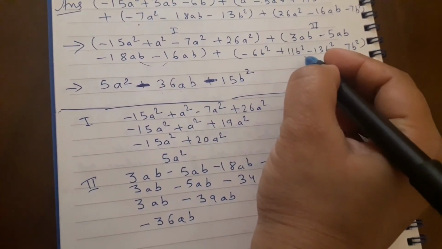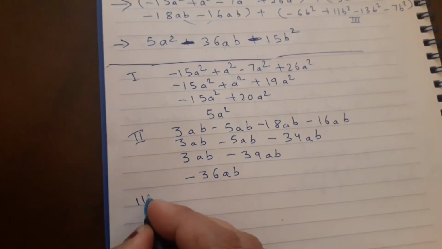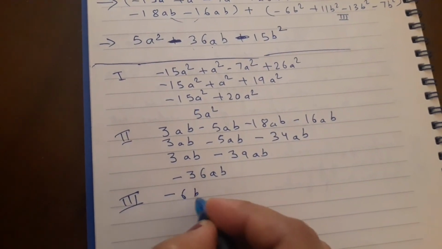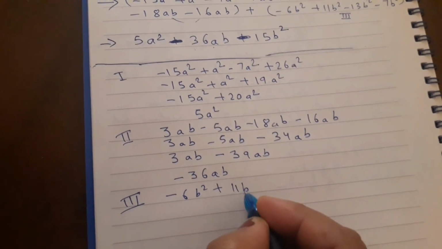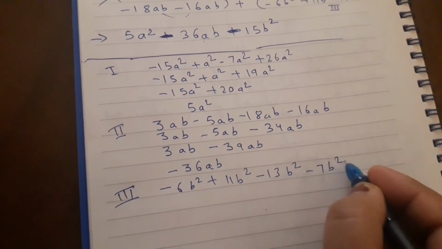Let's solve the third bracket, how it came minus 15b square. First write it: minus 6b square plus 11b square minus 13b square minus 7b square.